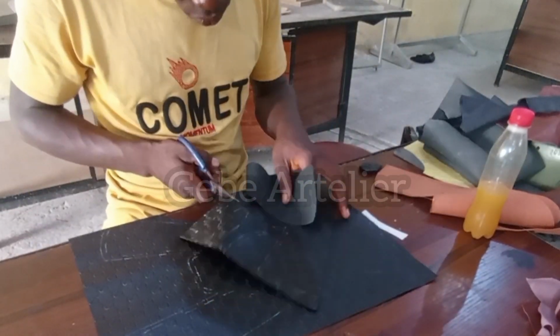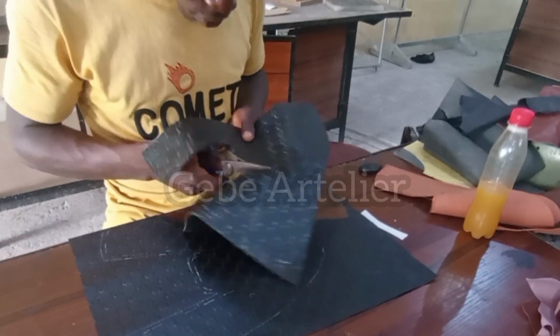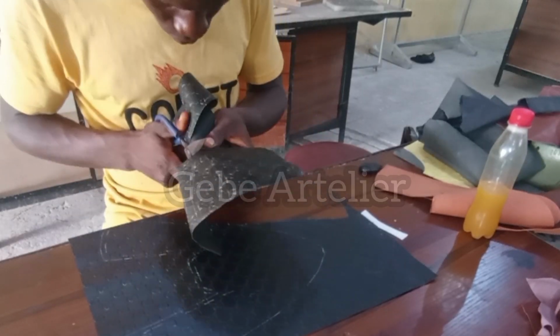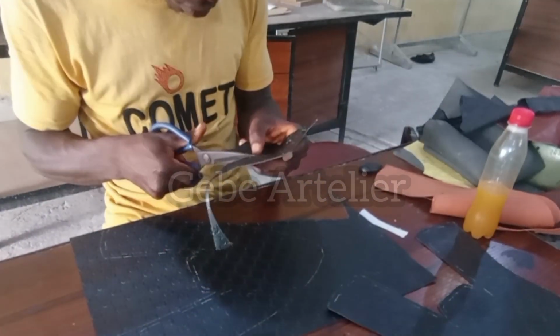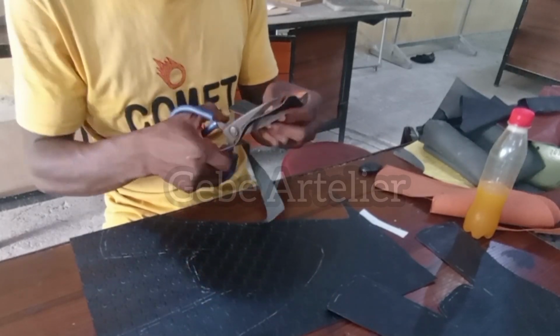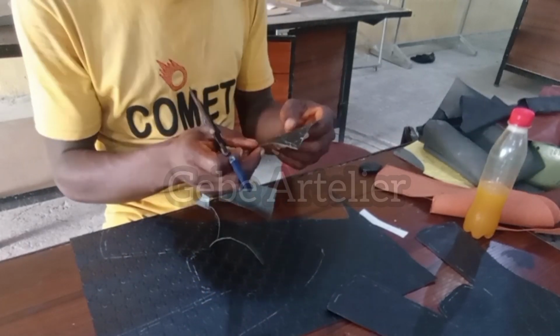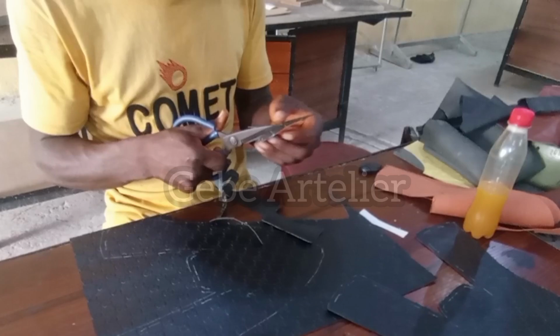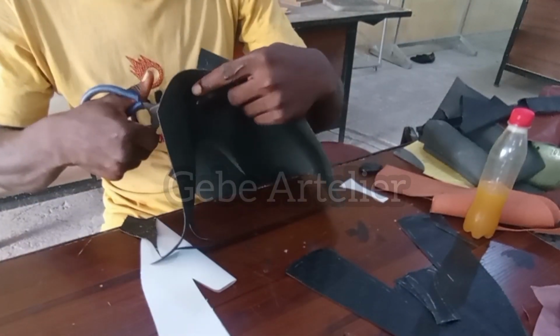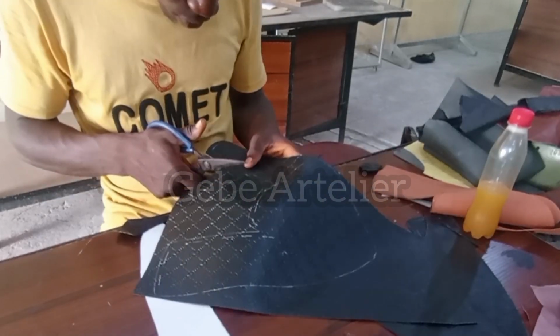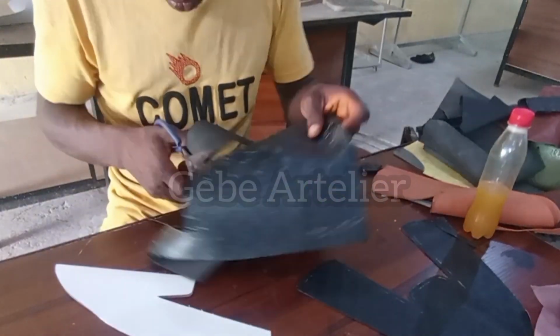Having cut all the material, we're going to move into the next process, which is the closing and assembling. What do we do in the closing and assembling? This is where we skive material when they are thick. We do some folding, we connect the reinforced materials, among other things.